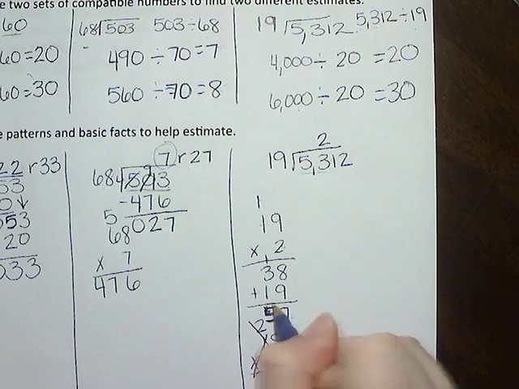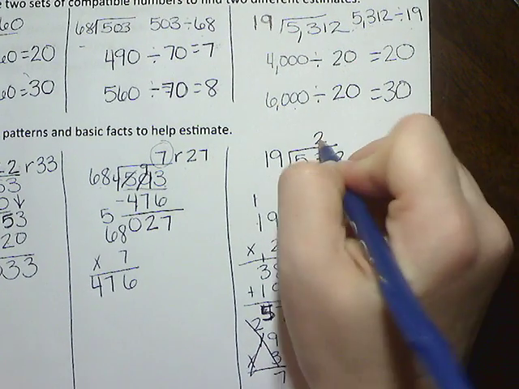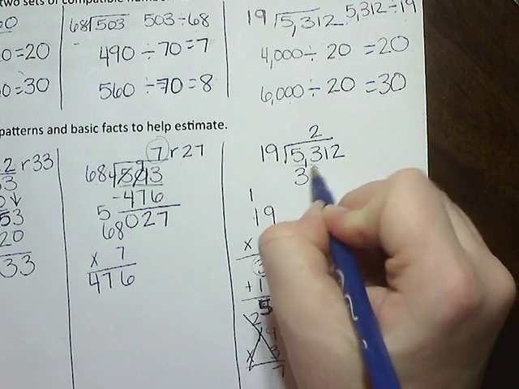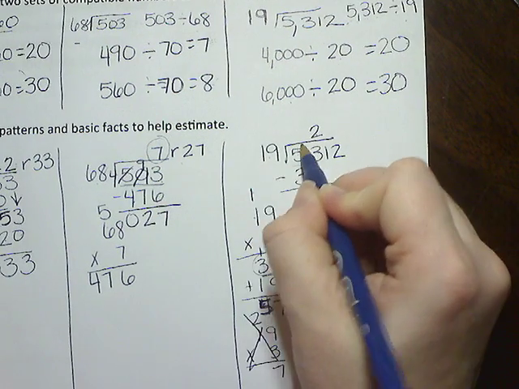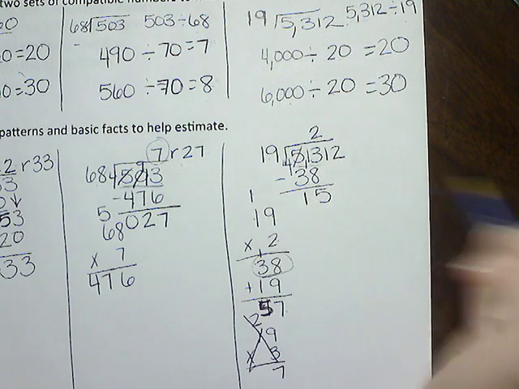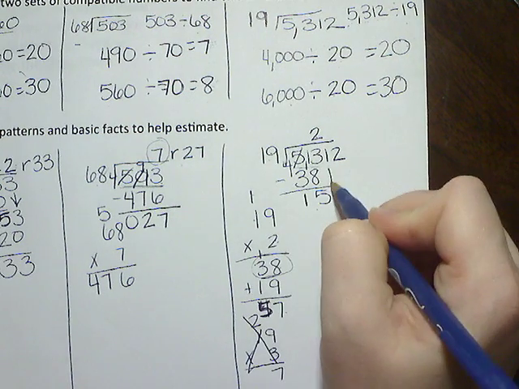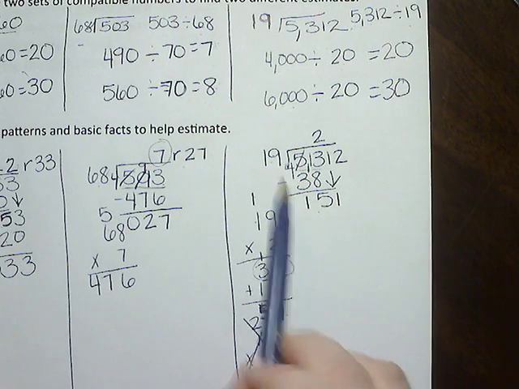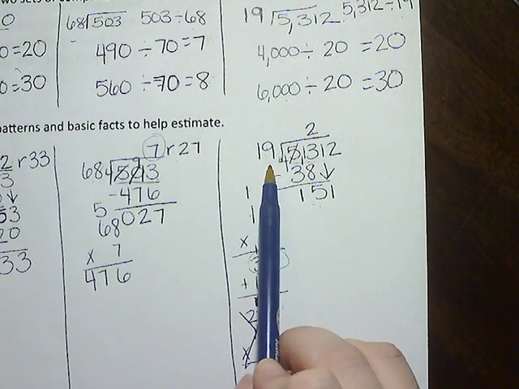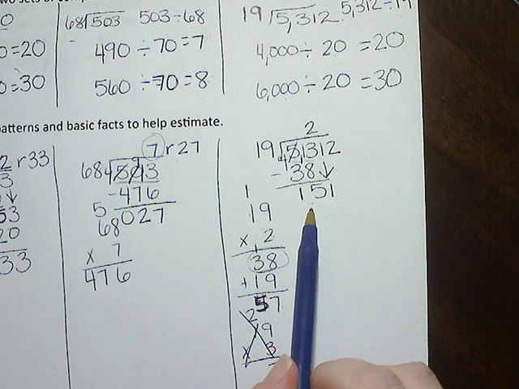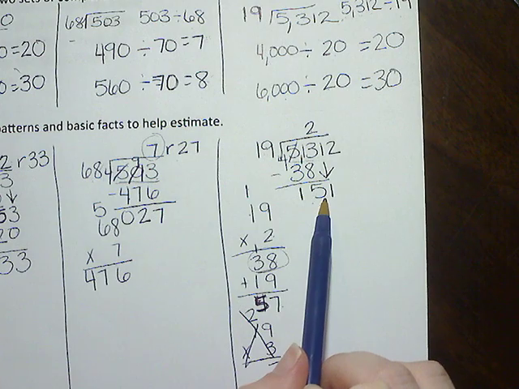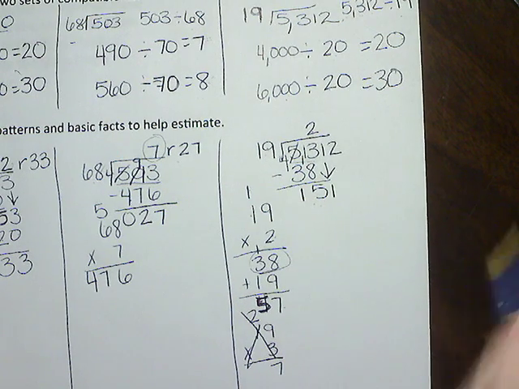So it's not going to go in 3 times. So it's 2 times, which is correct, and 2 times 19 was 38. So I'm going to write 38 here, and I'm going to subtract. Okay, so 15, bring down my 1. So 19 into 151. So if I were to round 19 up to 20, 20 can go into 100 5 times, and it can go into 50 about 2 times. So I'm going to say probably 7.